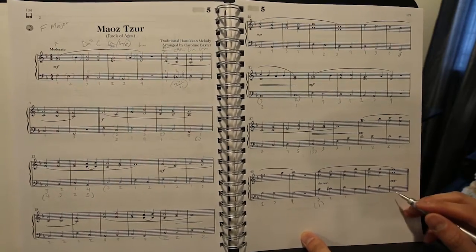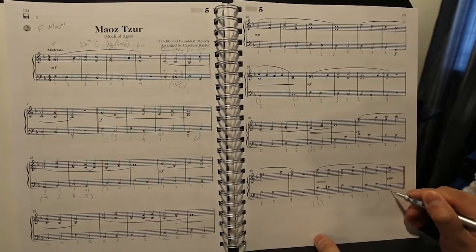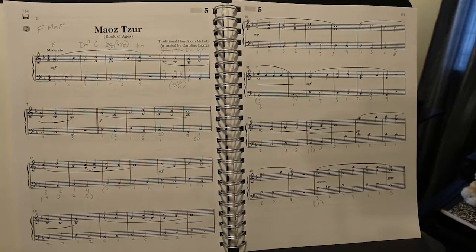And then you have your ending. This will probably be a 4. 1, 1, 5. That's the fingering for the left hand.